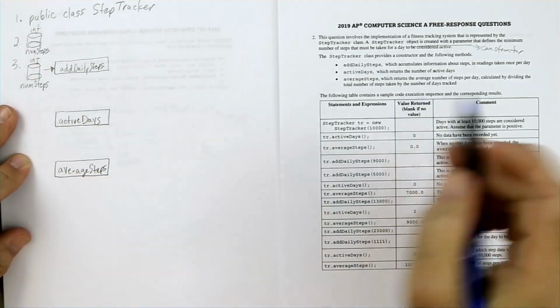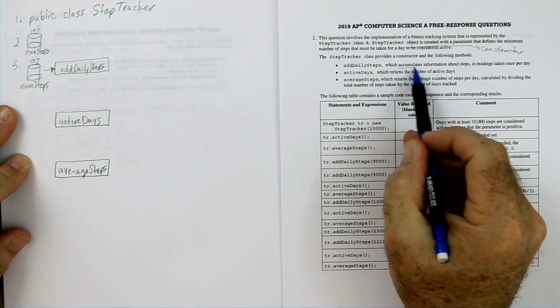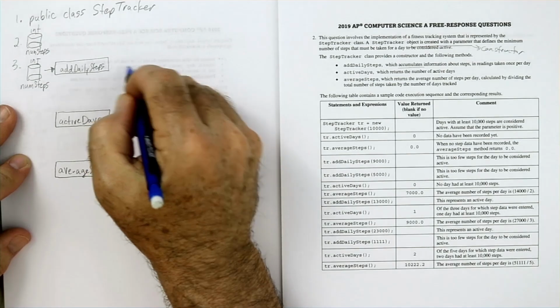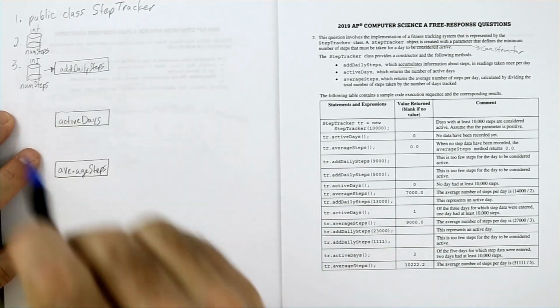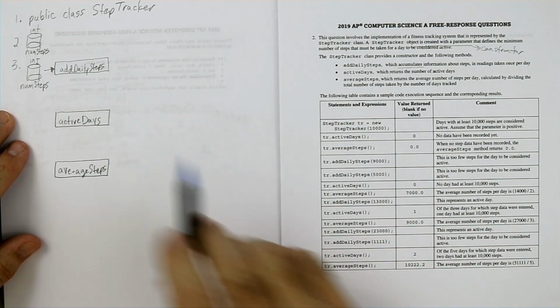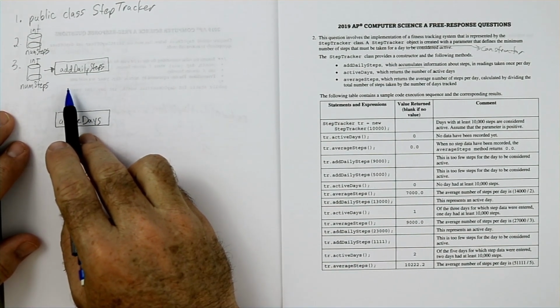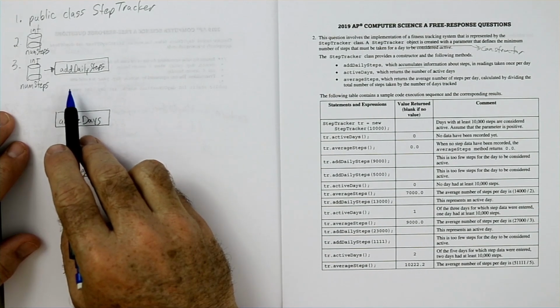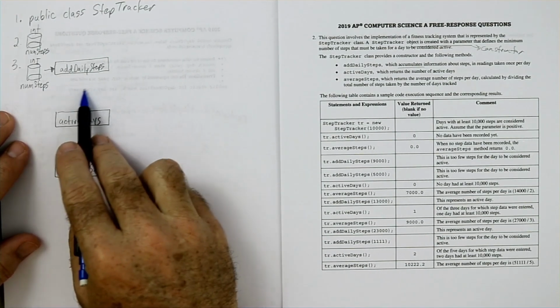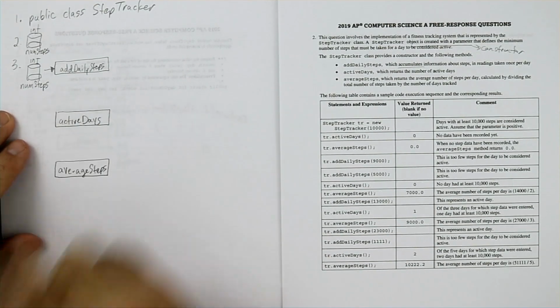But that word accumulate is just going to mean nothing comes out. So we're not going to have any output here. So it just brings in num steps and keeps adding the daily steps. You could almost start seeing the algorithm for this. It's going to be daily steps plus, or num steps plus, whatever num steps is.